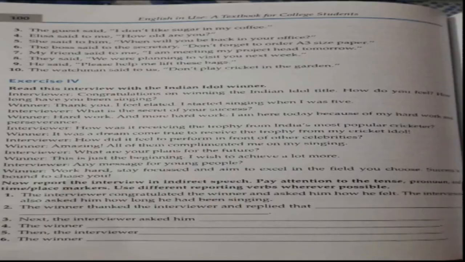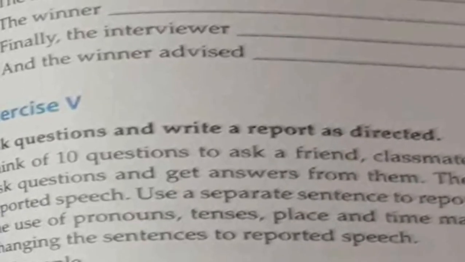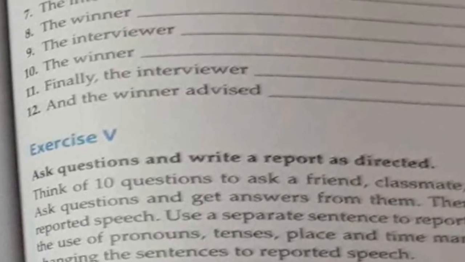Then the seventh one, the interviewer wanted to know how it had felt to perform in front of other celebrities. Then the eighth one, the winner exclaimed that it was amazing. He further claimed that all of them had complimented him on his singing.